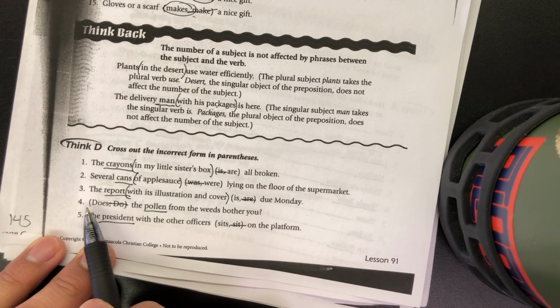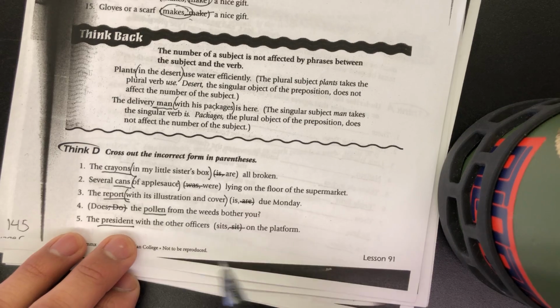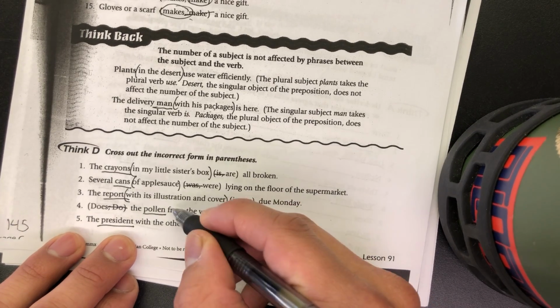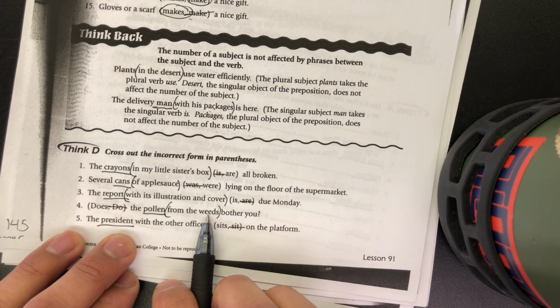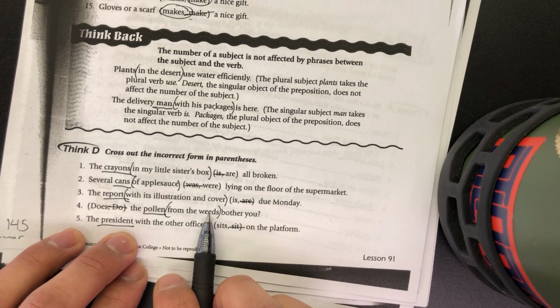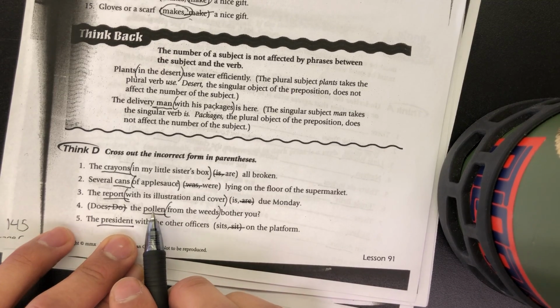Number 4, does the pollen from the weeds bother you? Okay, pollen is the subject, not weeds. So from the weeds is a prepositional phrase. Weeds is the object of the preposition, the noun inside the prepositional phrase. But this is not the subject. The subject of this sentence is pollen.